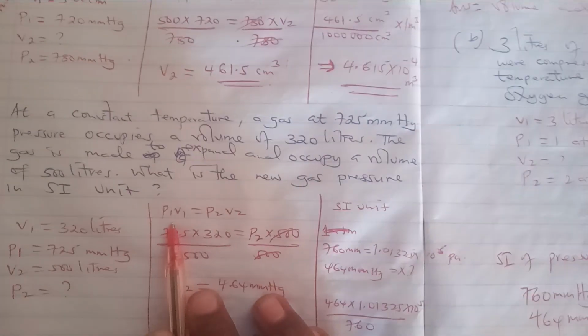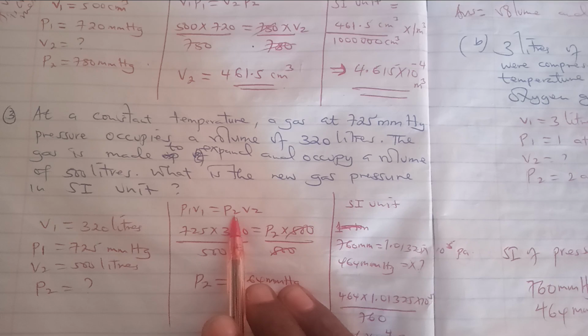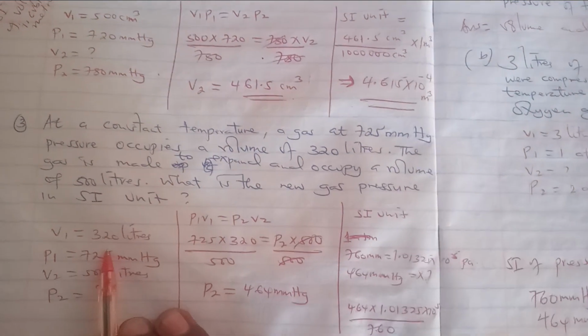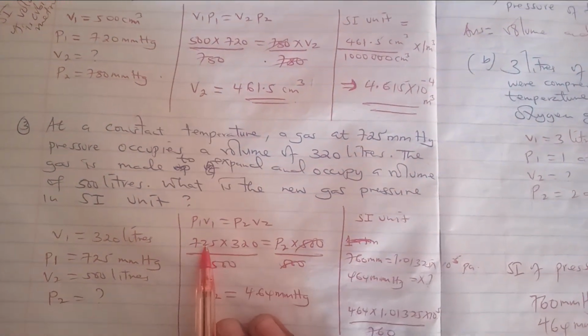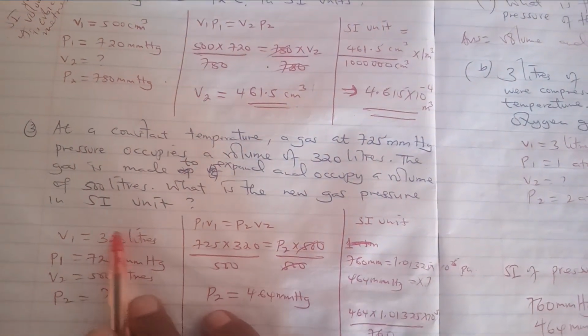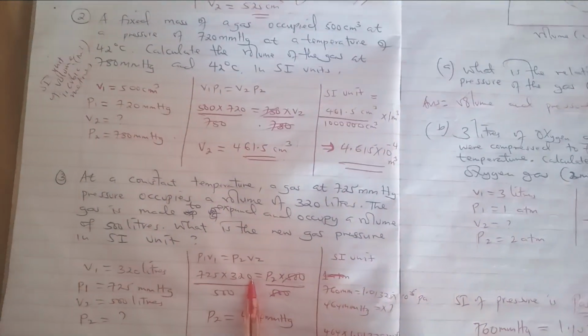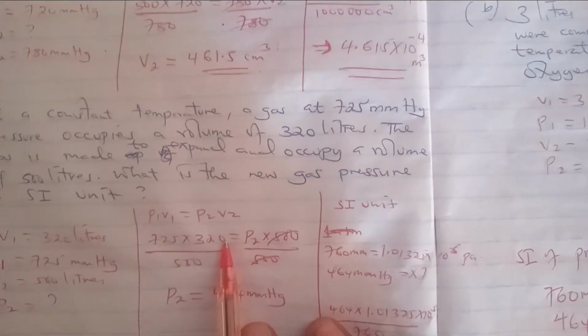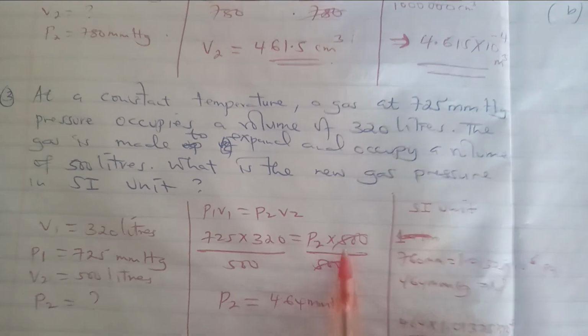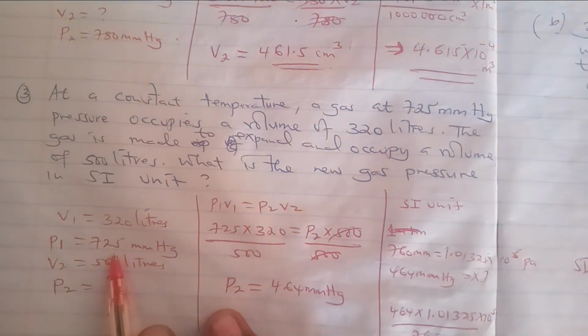Then we apply the formula P1 V1 is equal to P2 V2. Then we substitute with what we have. P1 is 725 times V1, 320, is equal to P2, which we don't know, times V2, which is 500.